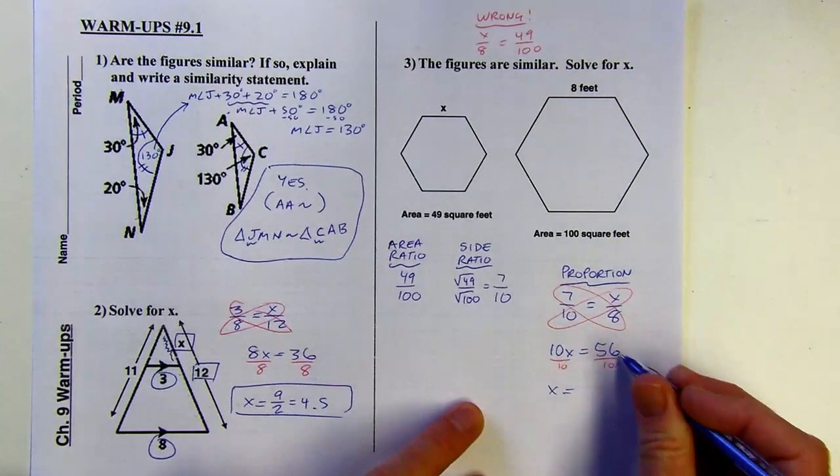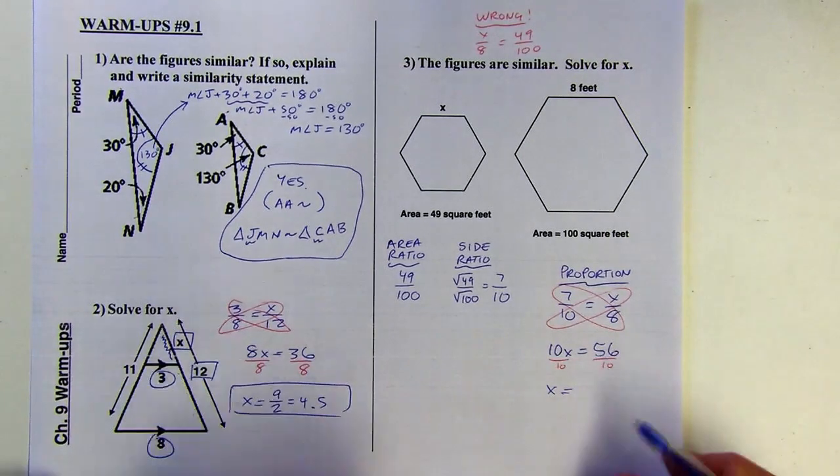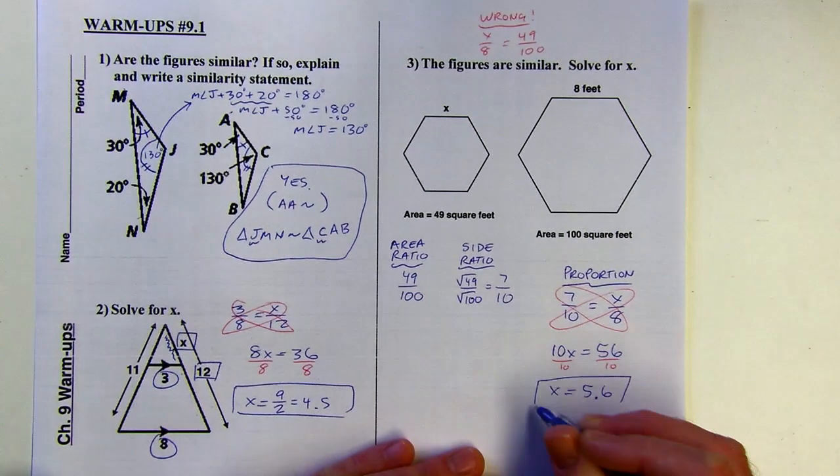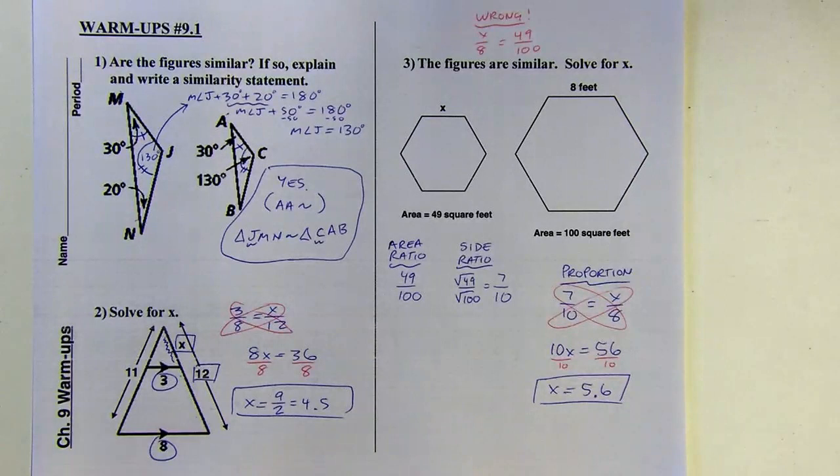And yeah, you could do a fraction here. I'm just going to think, hey, 56 divided by 10 would be 5.6. But you could do the fraction version of that as well, as long as it's reduced. Okay, and that is the end of the warm-up, and I'll see you next time.